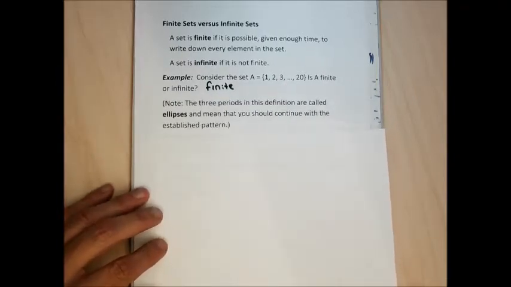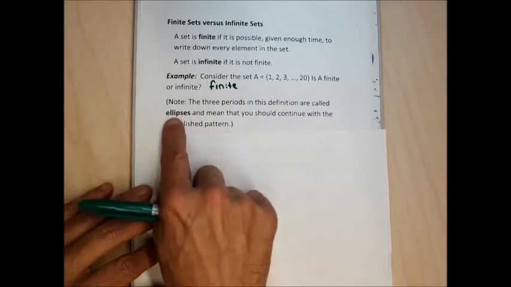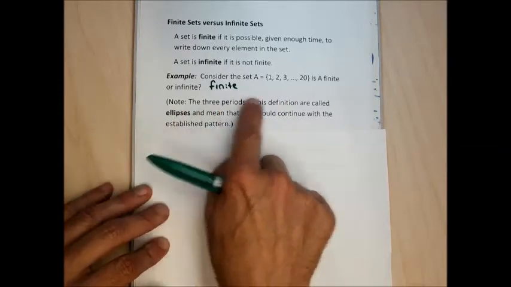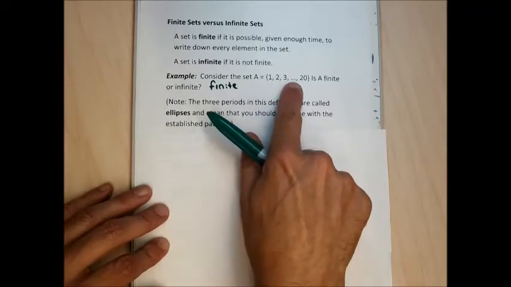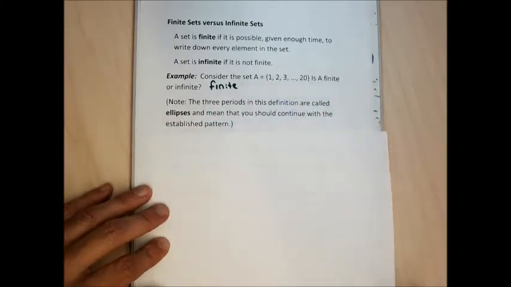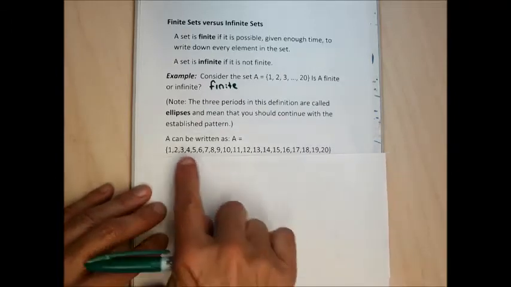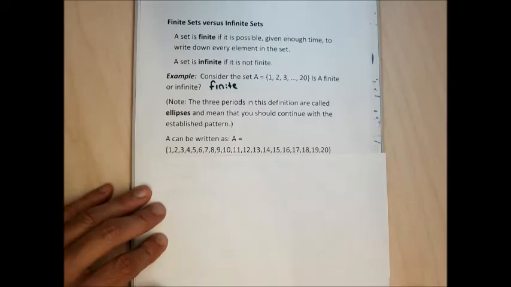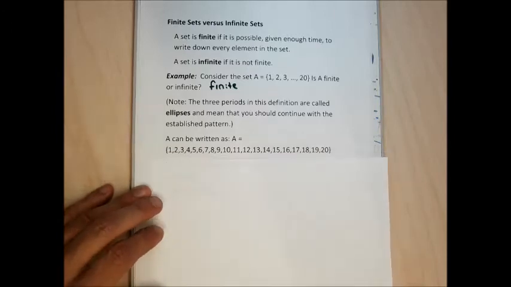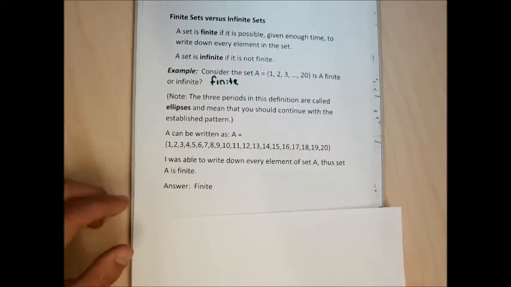Oh, the 3 periods in this definition are called ellipses. I didn't know that. I looked it up because I wanted to sound smart. And again, these ellipses, or these ..., mean you continue with the established pattern. So there it is. A is a finite set because it was possible to write down all the numbers, the elements, members of set A. So A is a finite set.